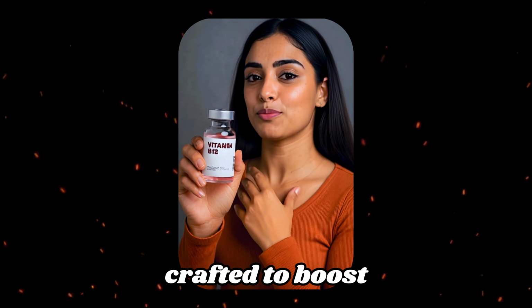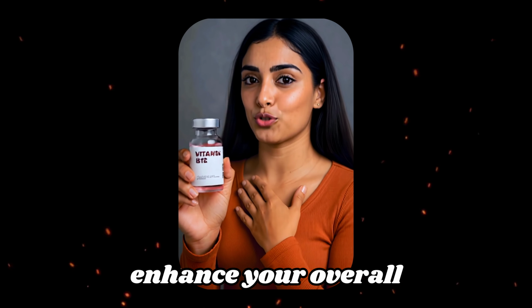This multivitamin is crafted to boost energy, support immunity, and enhance your overall wellness.